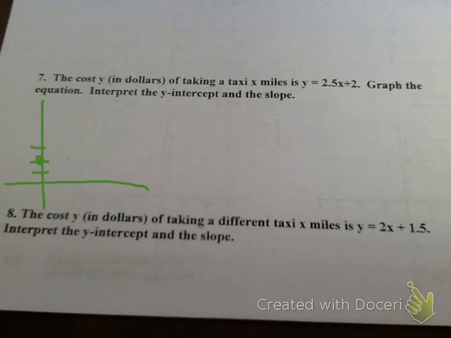We're going up 2.5 over 1. Again, up 2.5 over 1. So my line looks like that.